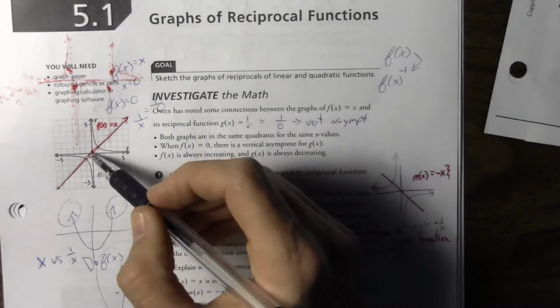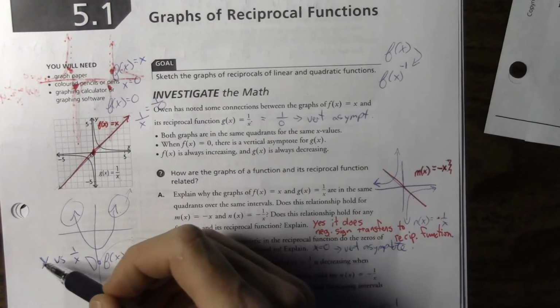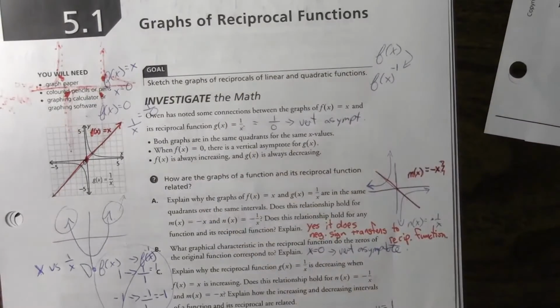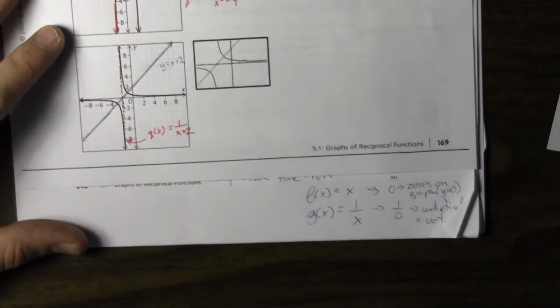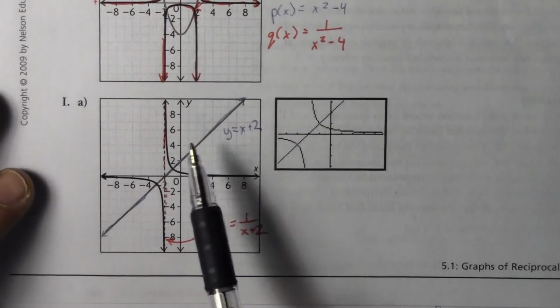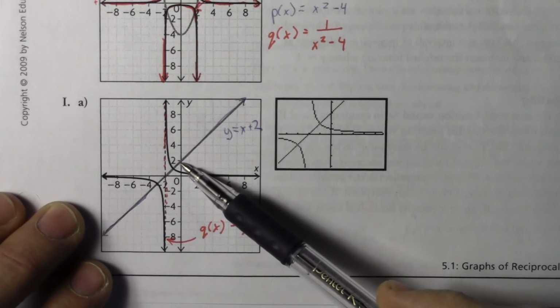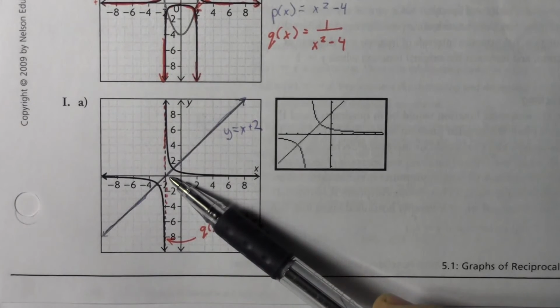So another thing we haven't mentioned yet is the y-intercept. Okay, if the y-intercept, let's say for this value, this is a bad example because it's 0. Let's look at this, okay? This graph here. Okay, so this graph, our y-intercept is 2 for our original function. Who can tell me what the y-intercept is going to be for the reciprocal function?